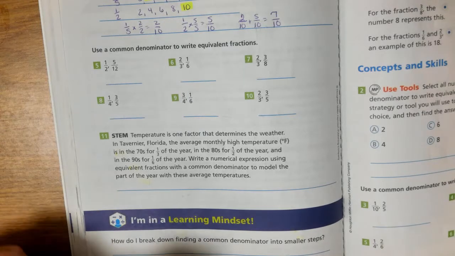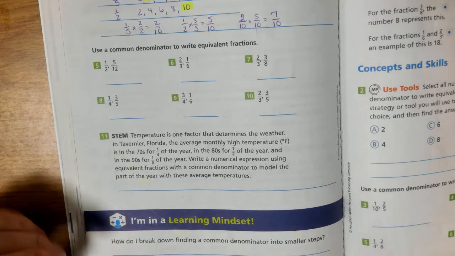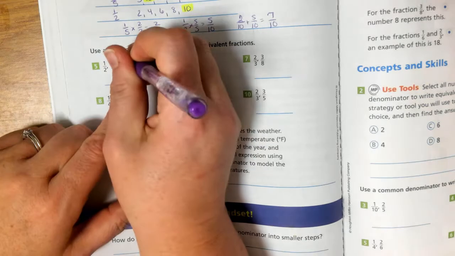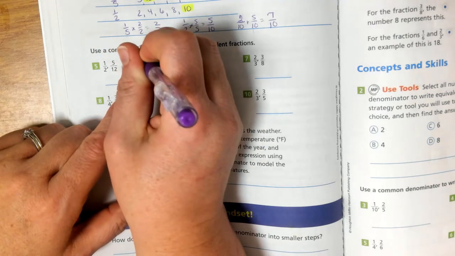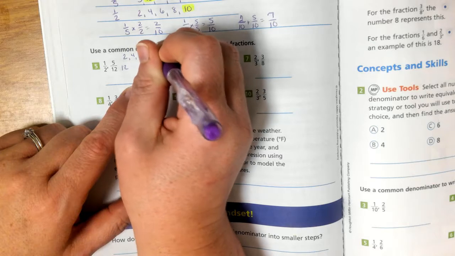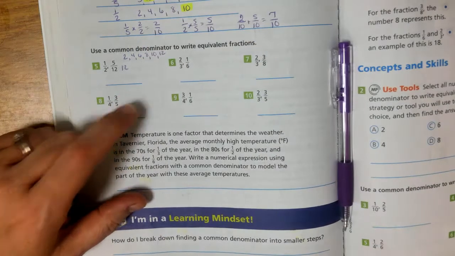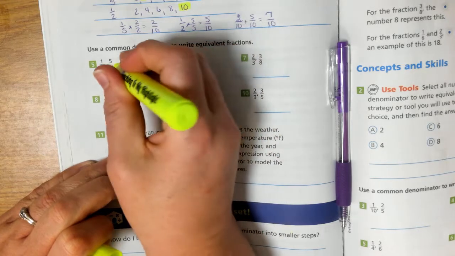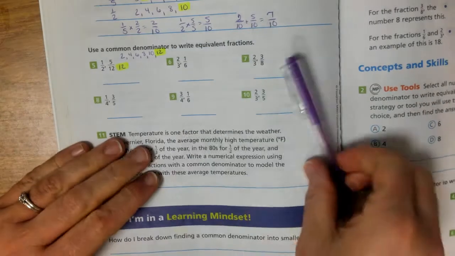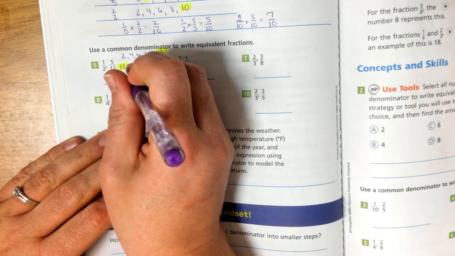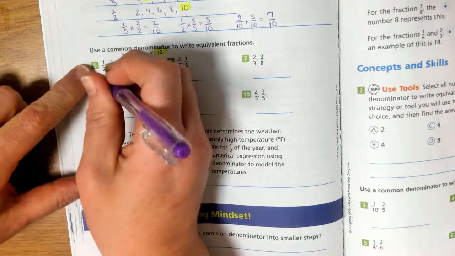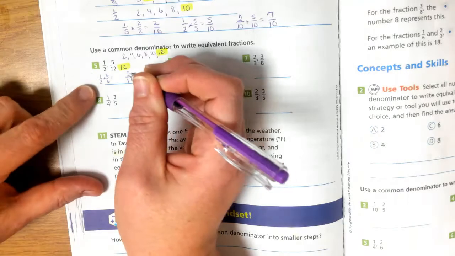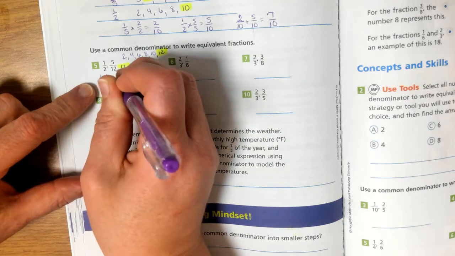Use a common denominator to write equivalent fractions. So we've got 2 and 12. 2, 4, 6, 8, 10, 12. There we go. So our common denominator would be 12. So I don't need to change anything with my 5/12. That can stay the same. 1/2, we're going to multiply by 6 over 6, which equals 6/12.